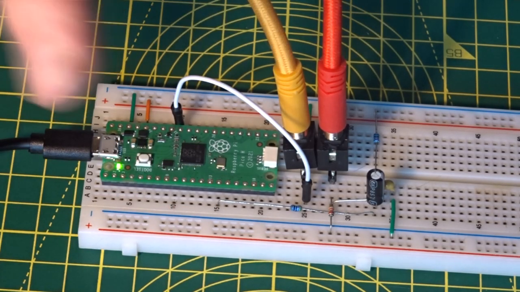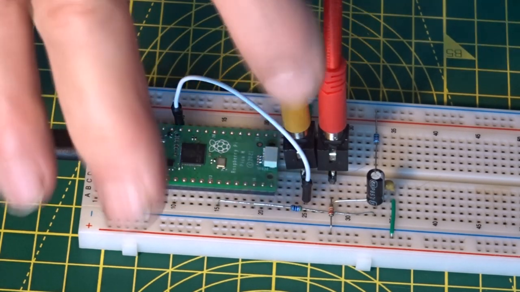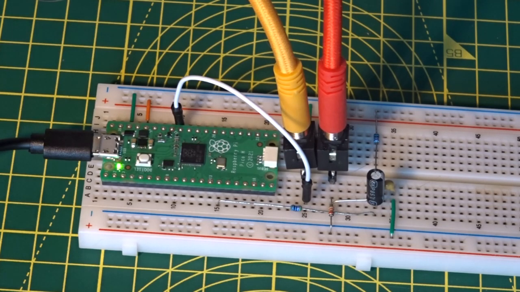So I've got the input coming in here, and I've just got a kind of random sequence running. And that's being sampled and output half a second or so later, sounding like this.